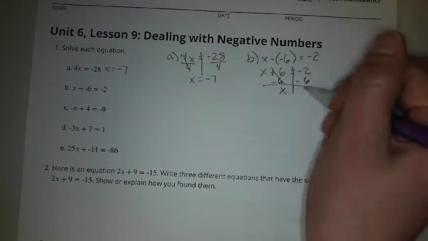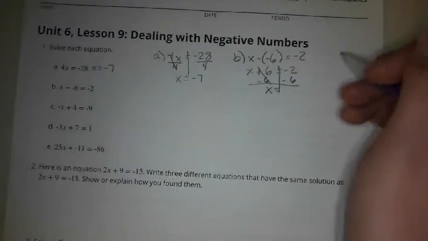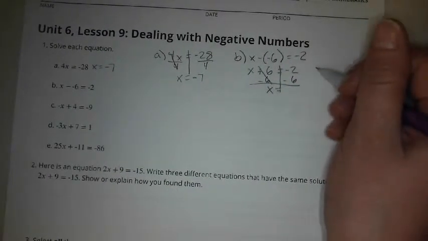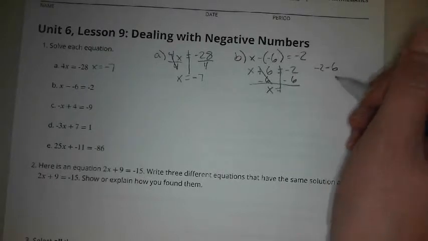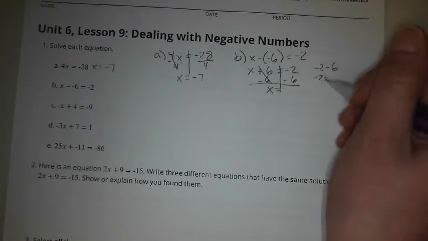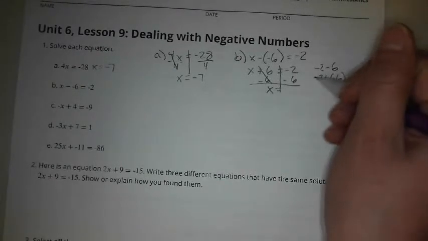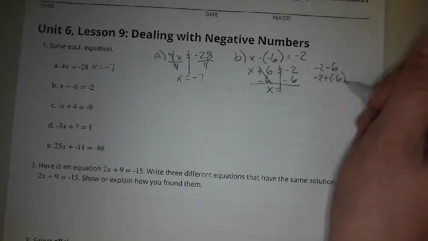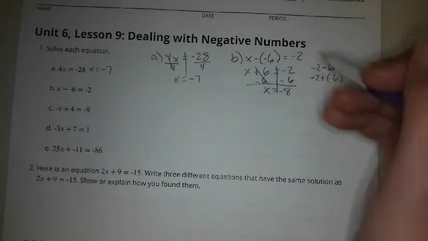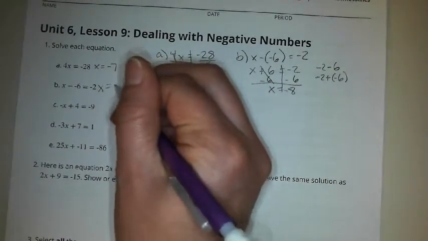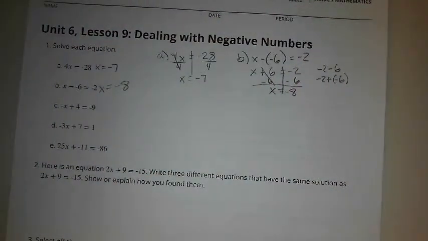Bring down my x equals negative 2 minus 6. So I can rewrite that as negative 2 minus 6. Keep, change, opposite. So what I really have is negative 2 plus a negative 6. So that would give me negative 8.